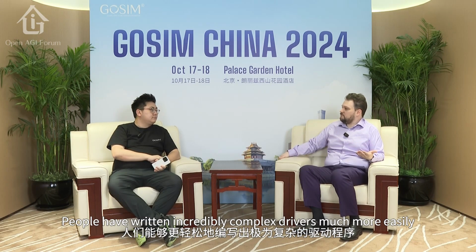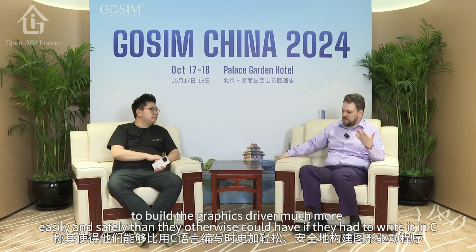For the Linux kernel in particular, I've been incredibly excited about the Rust for Linux project because it makes it easier to contribute to Rust. People have written incredibly complex drivers much more easily. The author of the graphics driver for Apple Silicon systems has specifically cited the Rust for Linux work as making it so much easier for them to build the graphics driver, and much more easily and safely than they otherwise could have if they had to write it in C.